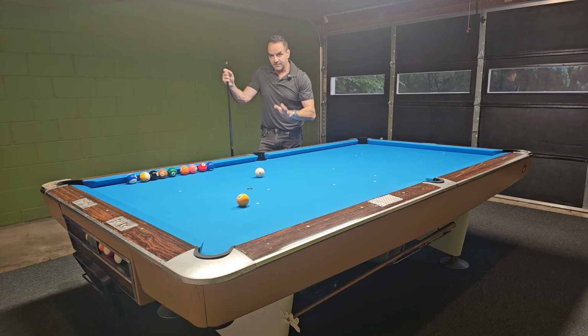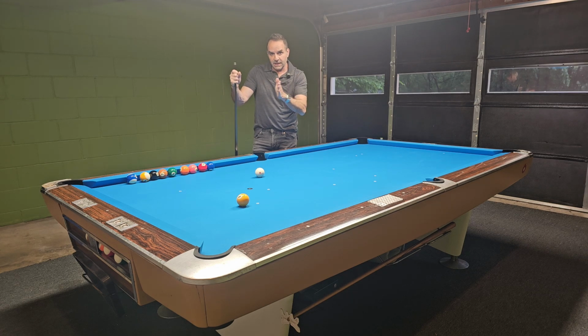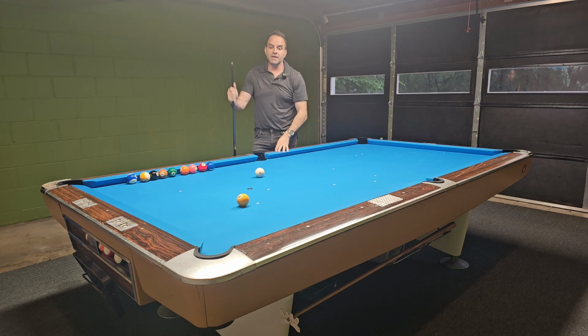And thickness also does the geometry, meaning where the cue ball is going to angle off after it contacts the object ball.